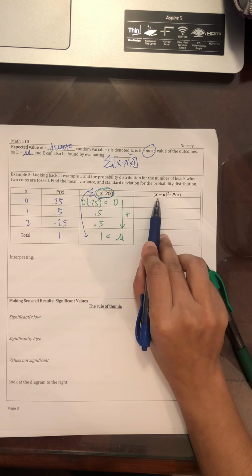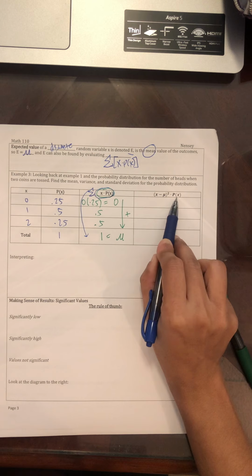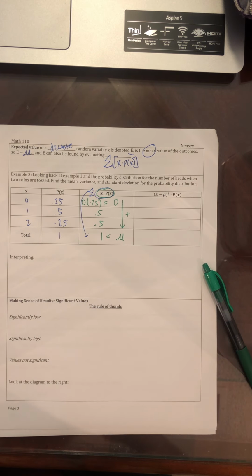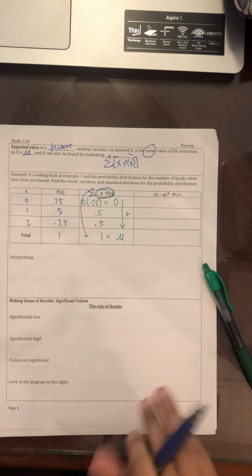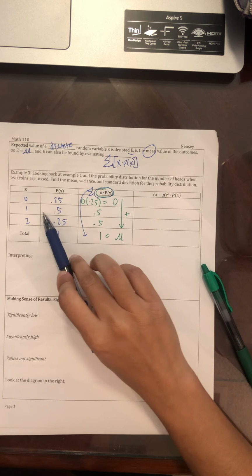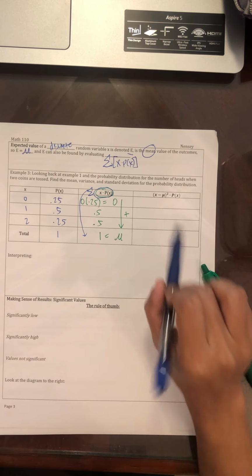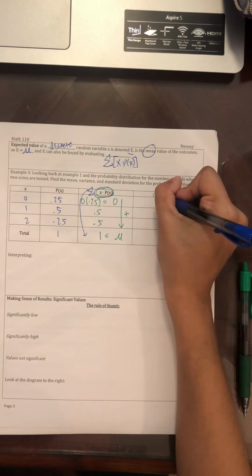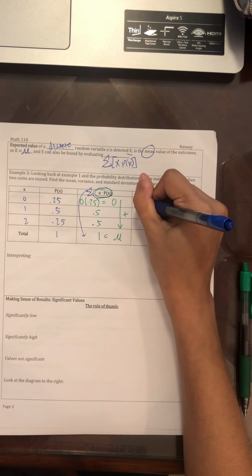Now, can anyone tell me what formula this is? This is your variance. But what you have to do with all of them is add them all up at the bottom. So all I'm going to do is plug my equation into this chart right here. I create a chart because it's so much easier to read rather than doing this each single time. So your x is right here. Again, I'm going to just do the first one.